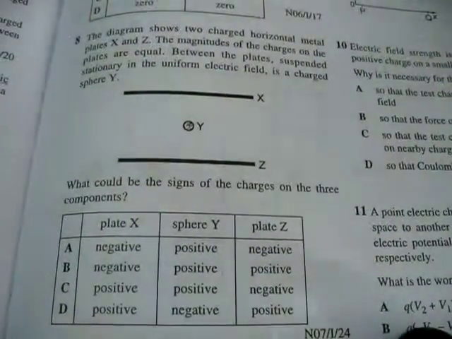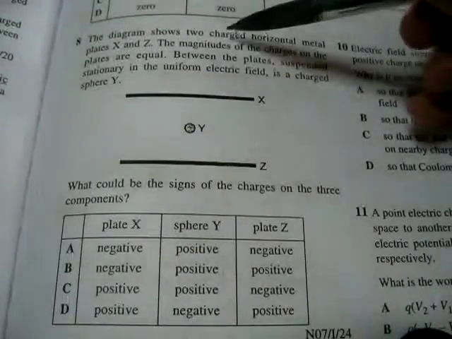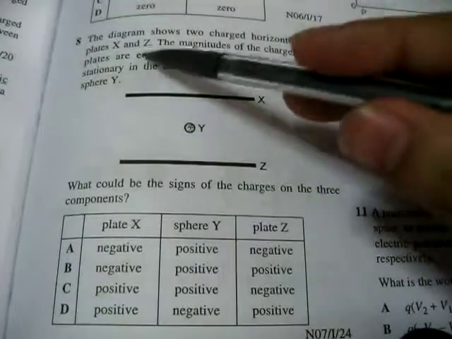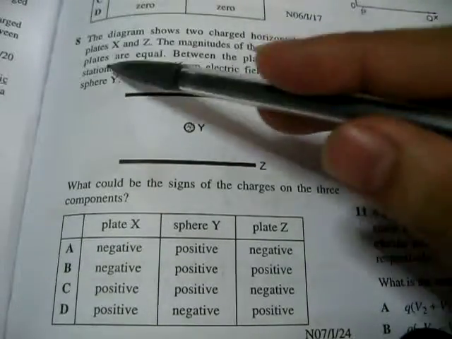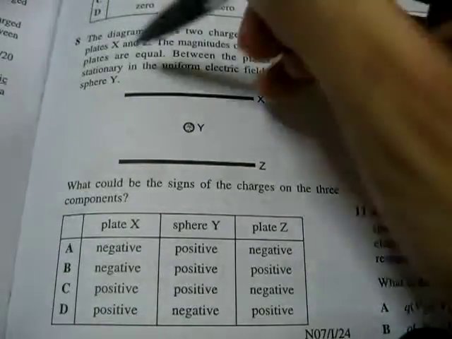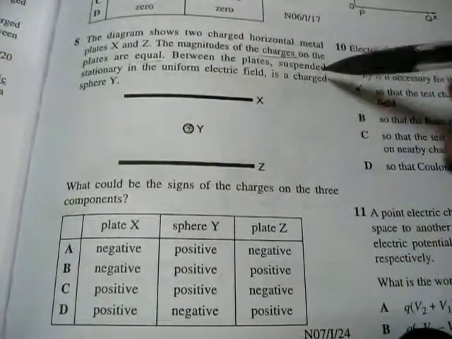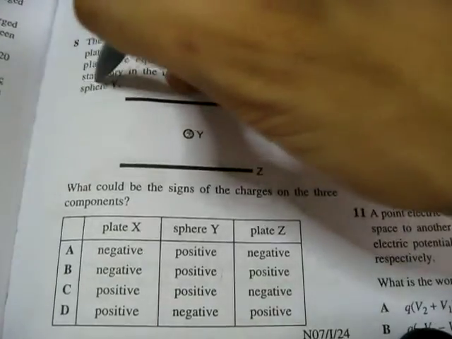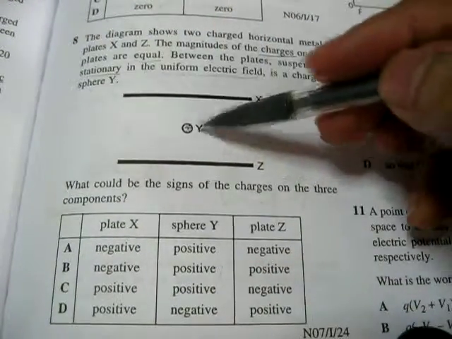Okay, now let's do question 8. The diagram shows two charged horizontal metal plates, X and Z. The magnitude of these charges on the plates are equal. This is quite an important point: the charges are equal. Between the plates, suspended stationary in the uniform electric field, is a charged sphere Y.